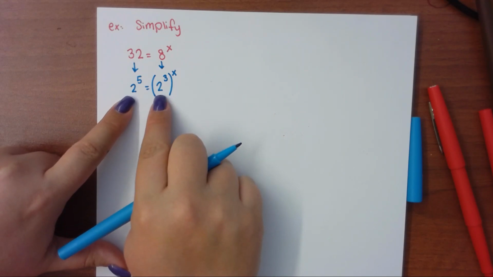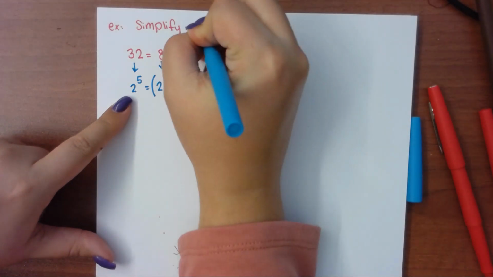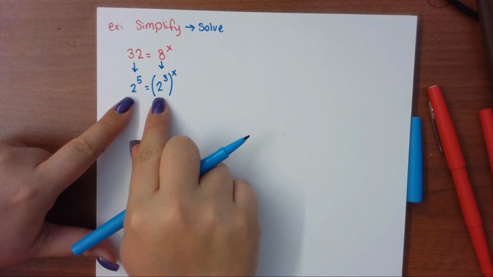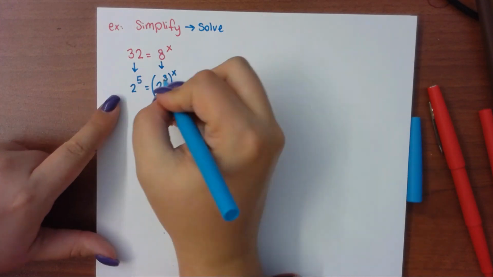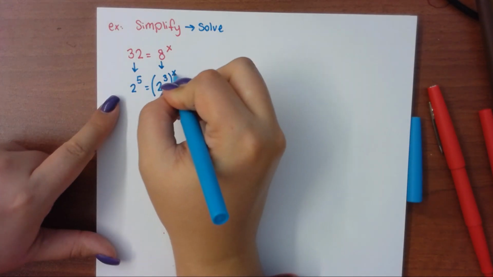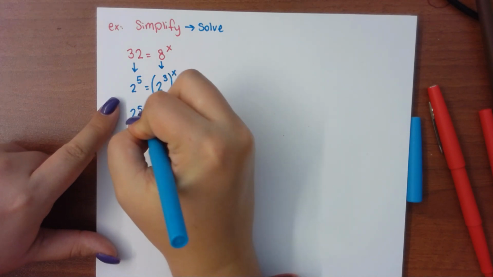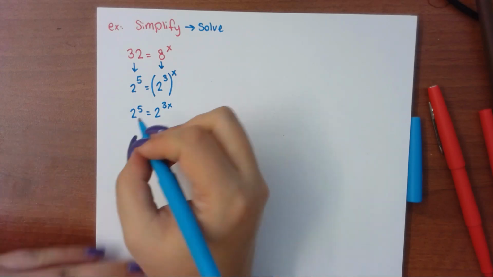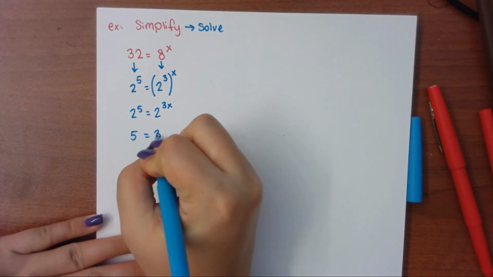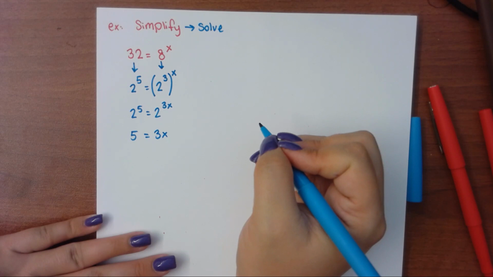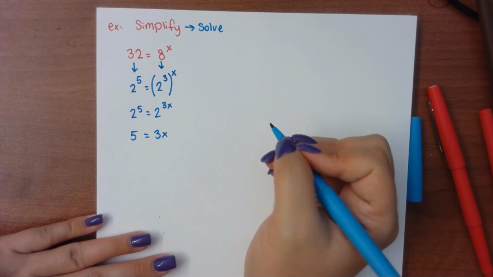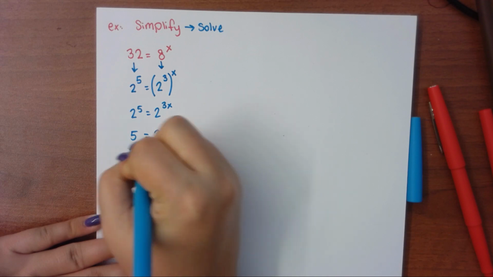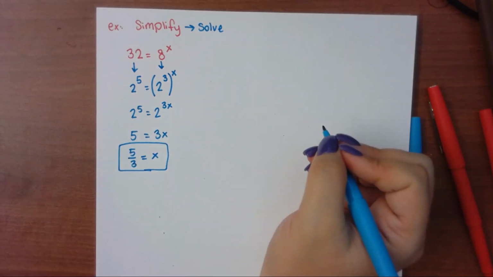So to simplify, in these cases, we're solving for x. But in order to do this, we need to have the bases be the same. Remember, to raise an exponent's power to a power, we multiply. So 2 to the 5th is equal to 2 to the 3x power. Now I can drop the base and set 5 equal to 3x. The bases go away, and we just set the exponents equal to one another. Solve for x: 5 over 3 is equal to x. So that's a really easy way to solve your exponential functions.